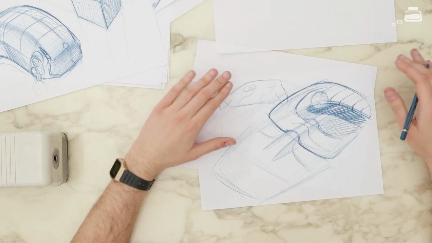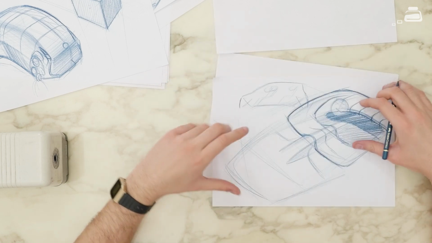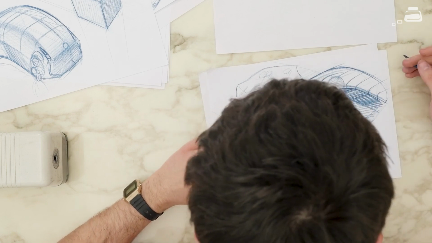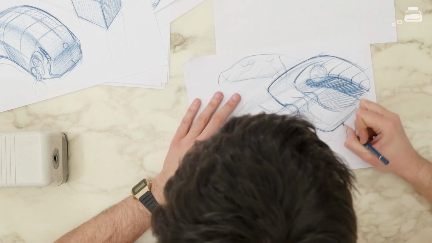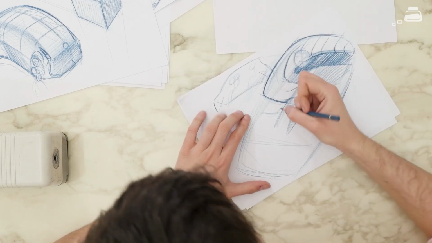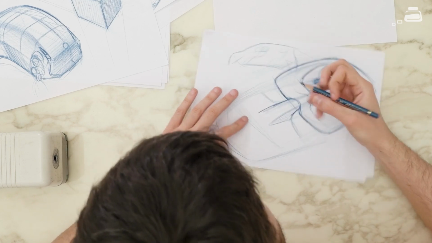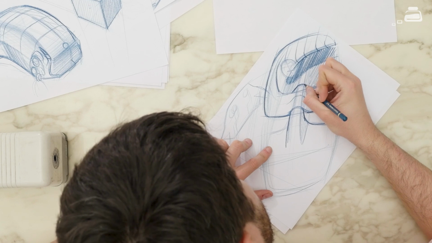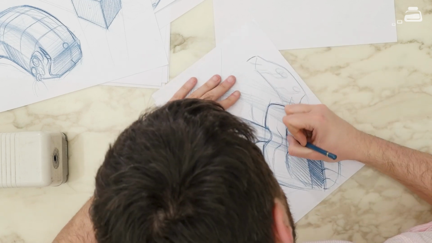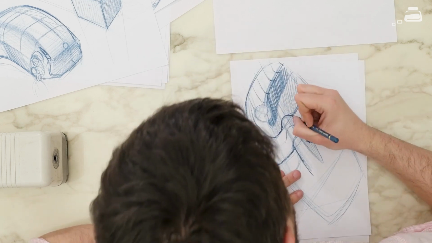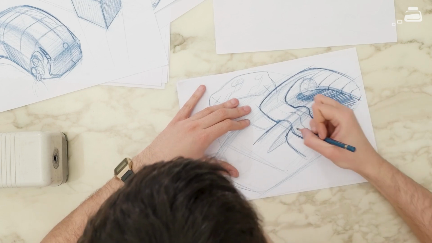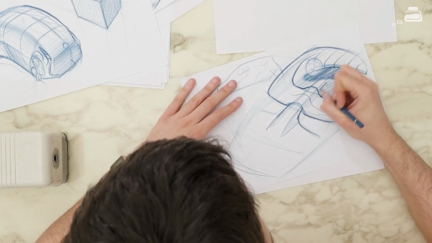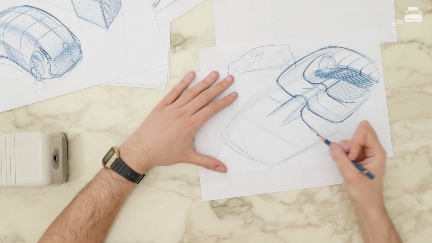I'm designing very simple shapes, but you can sketch any kind of things that you like, of course. Thinking that, so showing better the outline of each piece. So this and this.